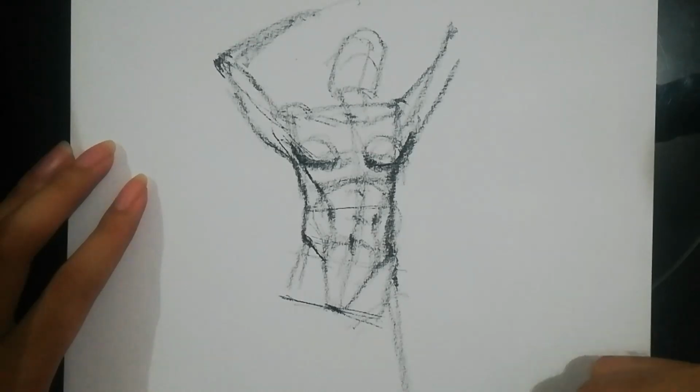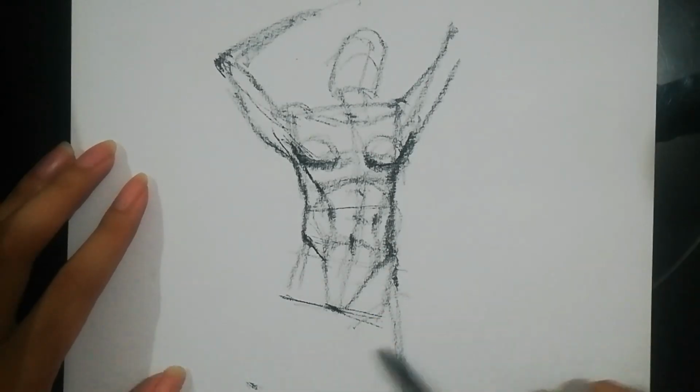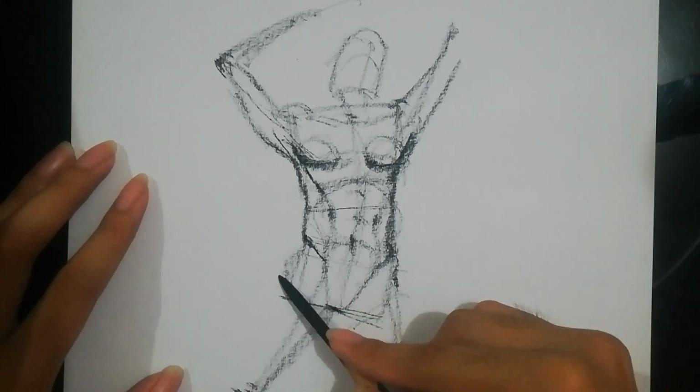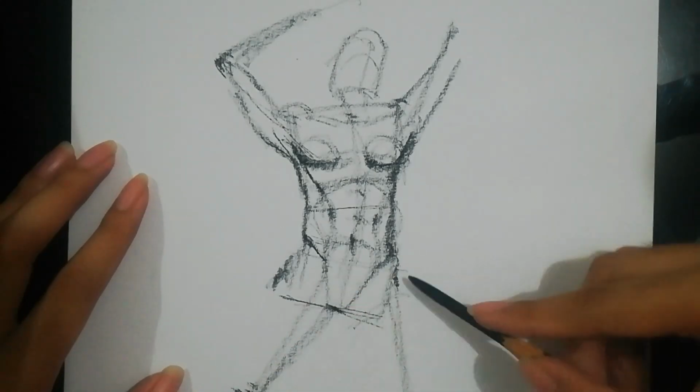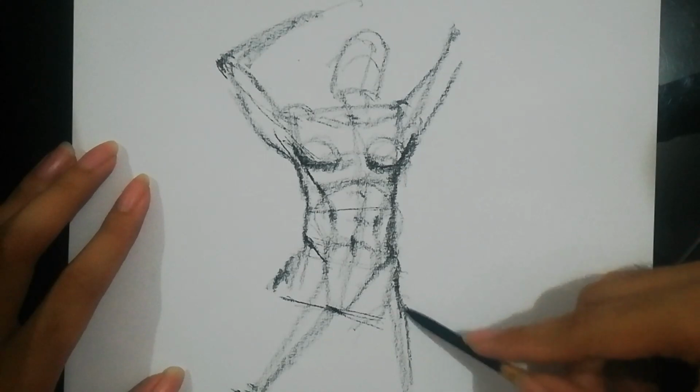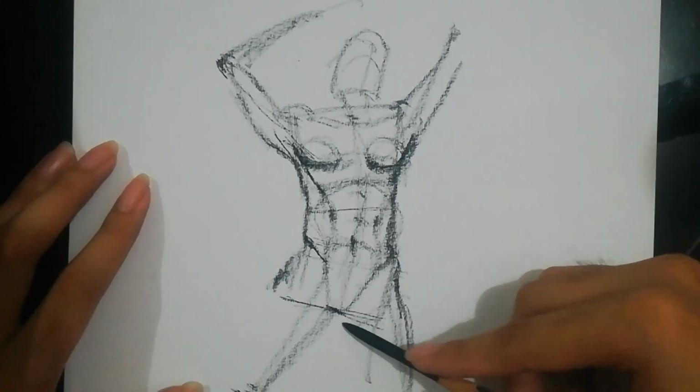With the legs, I used lines, but you can use cones or cylinders. And then the inner thigh of the leg.